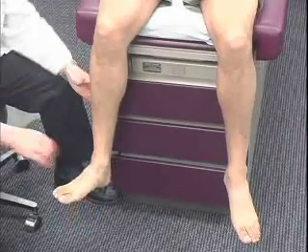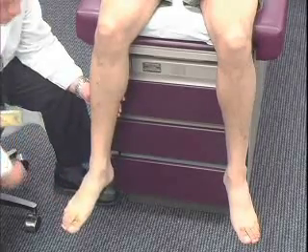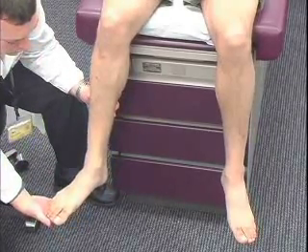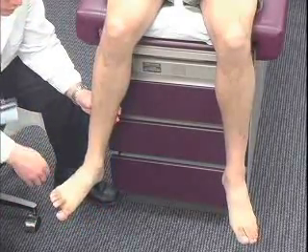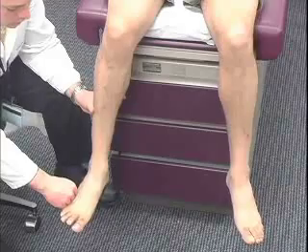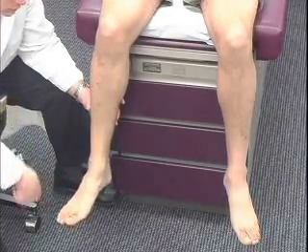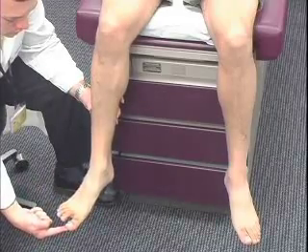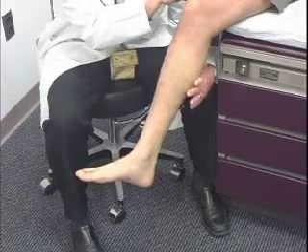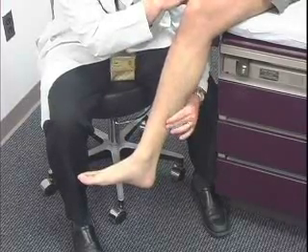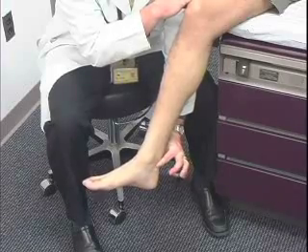Now check resisted strength with dorsiflexion, plantar flexion, inversion, eversion, great toe dorsiflexion, and great toe plantar flexion. Palpate anatomic landmarks for tenderness: the calf belly, the Achilles tendon for a Haglund's deformity.